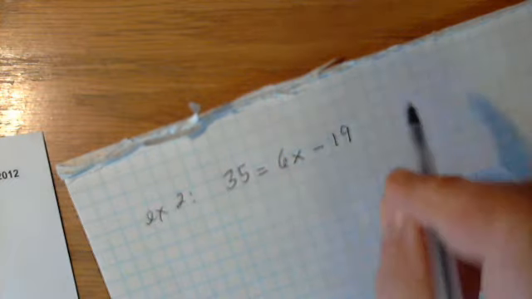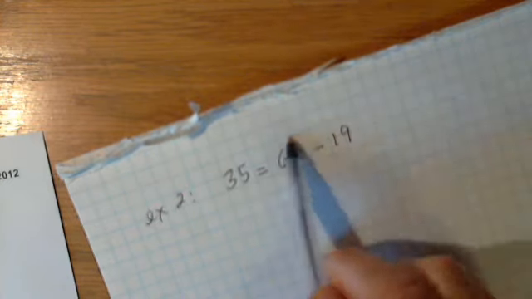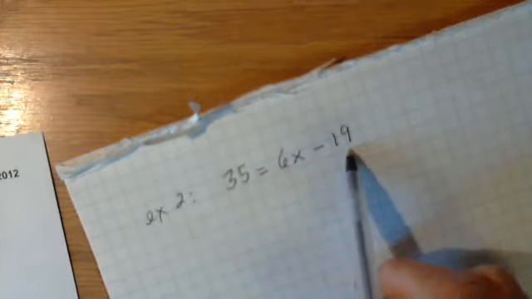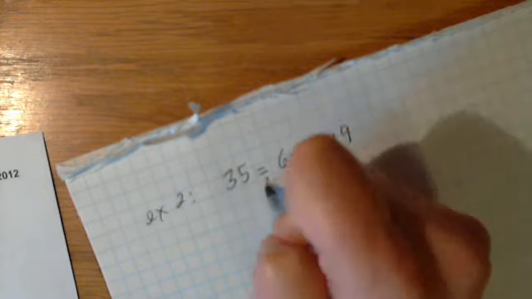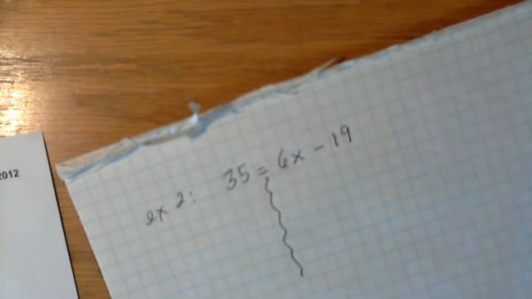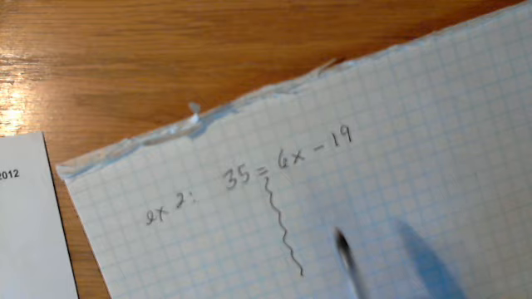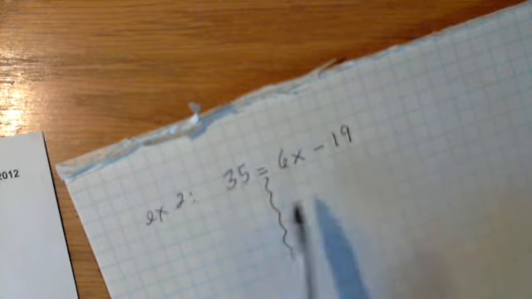First step, make sure if there's any like terms, you combine them. These are not alike. If there's any parentheses or anything like that, you simplify and get rid of them. But this equation is very simple. There's nothing to do before we start. Draw your wavy line down the equal sign so you create the wall and the two sides.